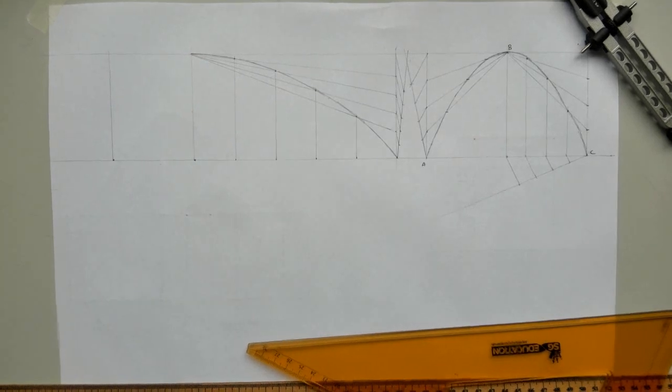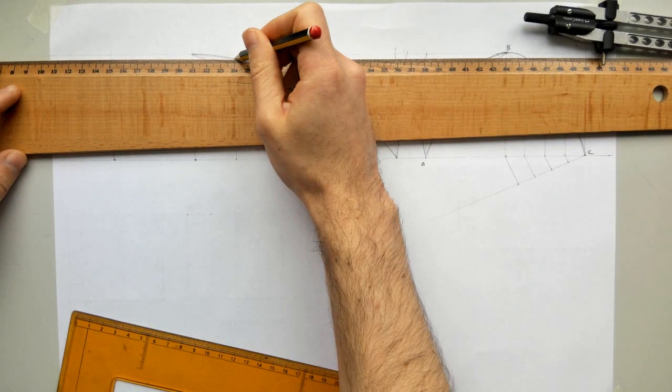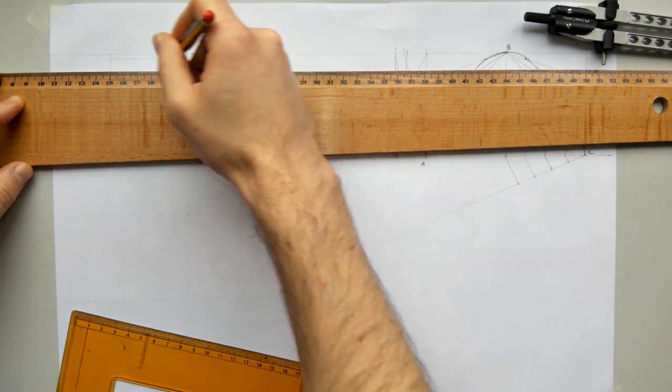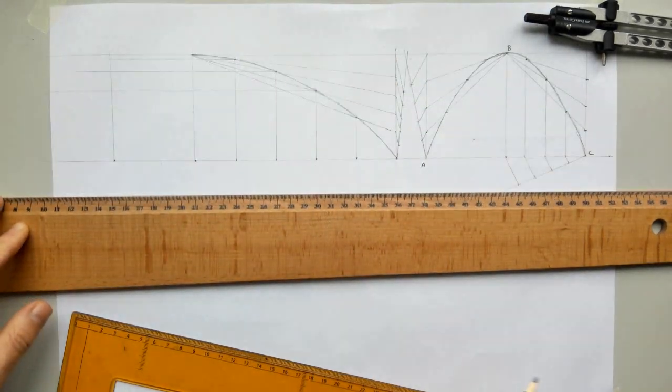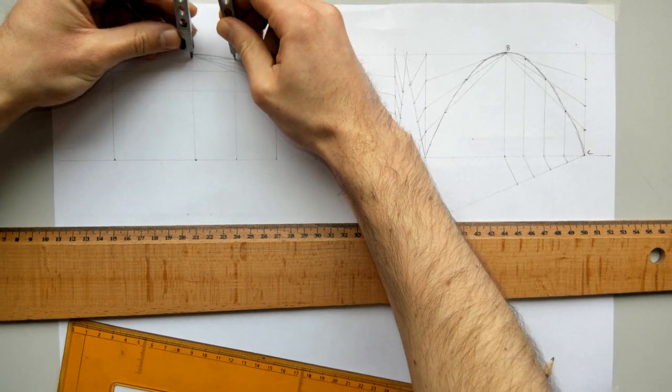So there's one side of our curve, and what we can do is just take our points across here, and step our distances across.